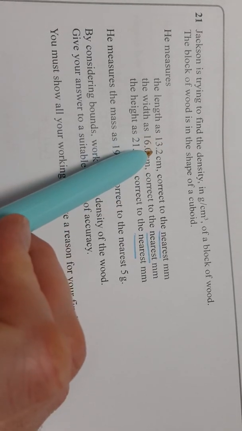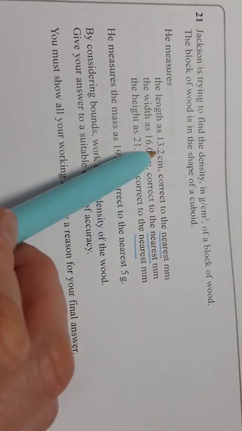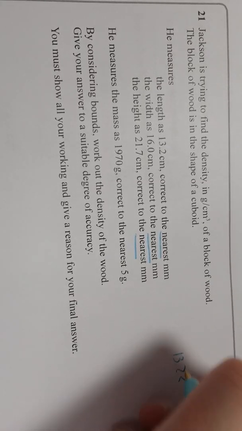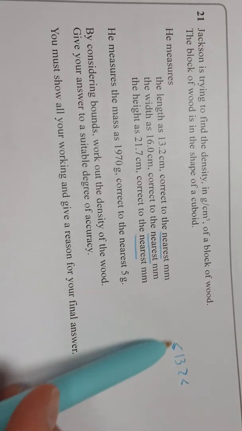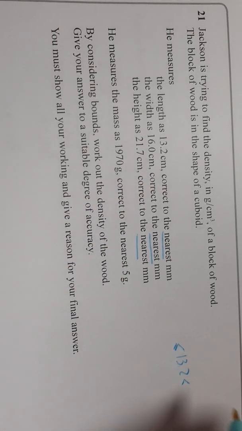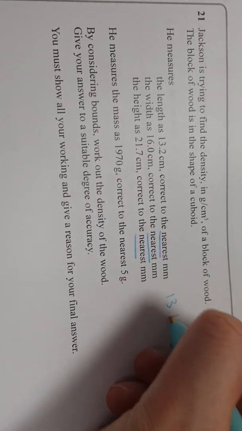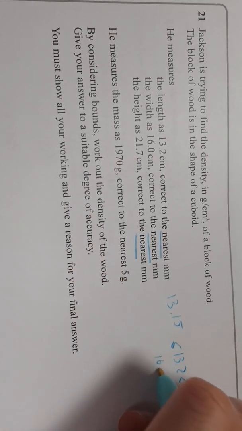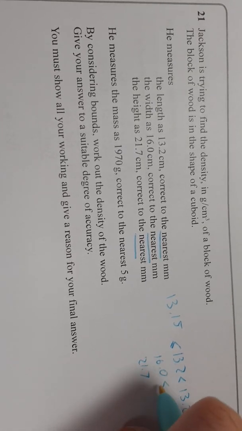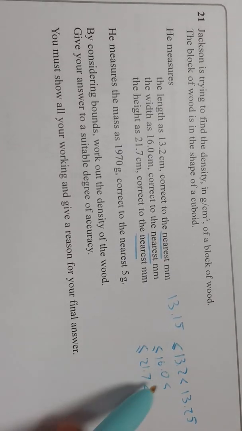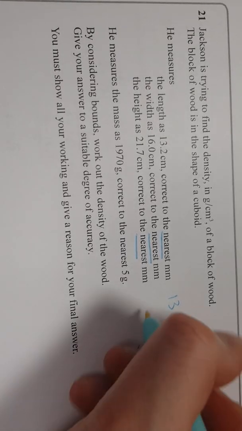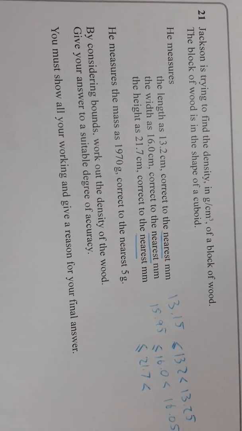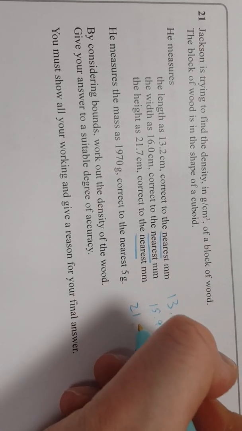Now we've got 13.2 centimetres correct to the nearest millimetre, so it's the nearest 0.1 of a centimetre. What I'm going to do is find my limits of accuracy there. So I'm going to take half a millimetre off, add half a millimetre on: 13.15, 13.25, same with the rest. Got to be careful with the 16.0. Taking half a millimetre off is 15.95, adding on, 16.05.